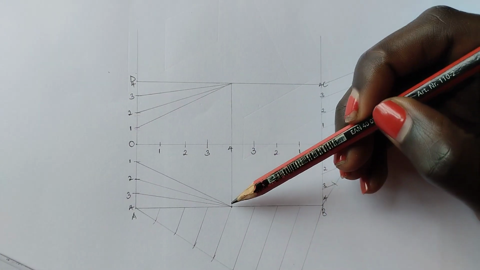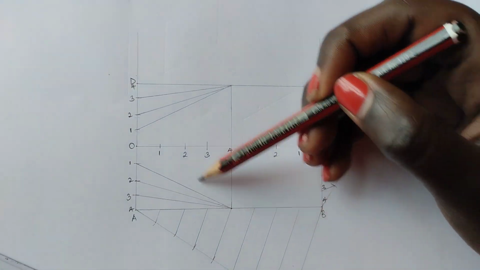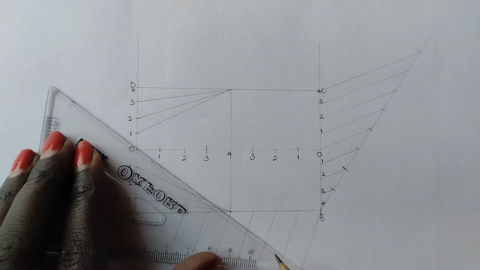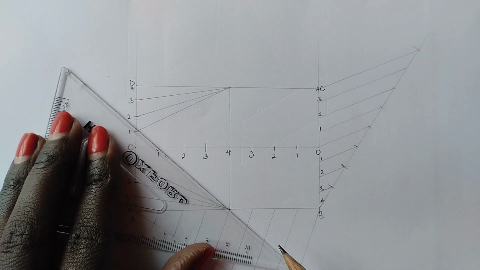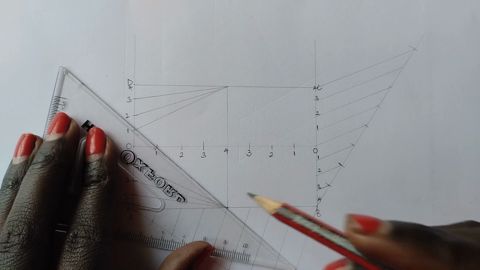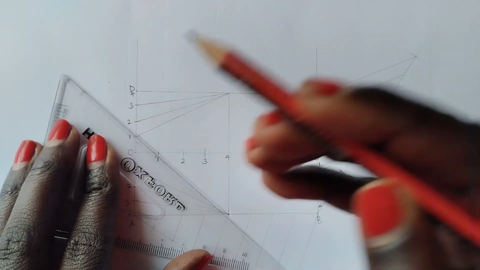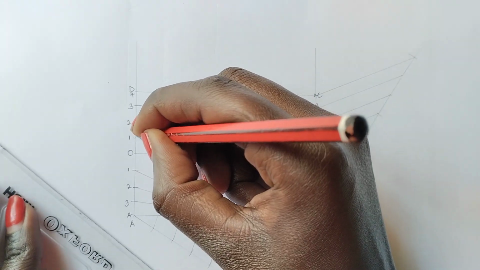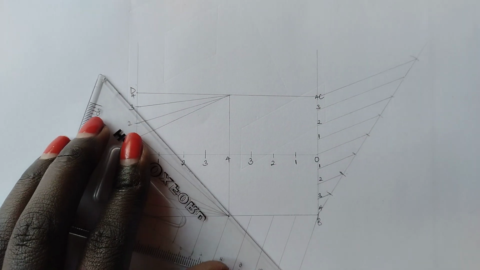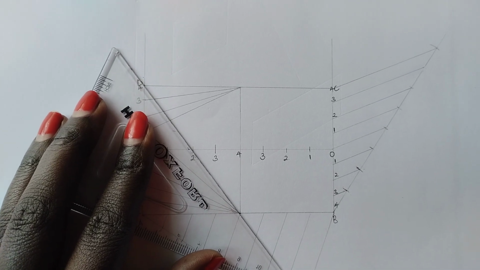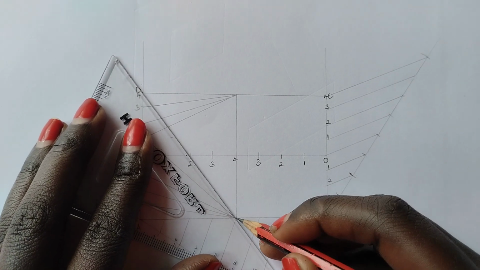Our next step, we are going to draw a line passing through point 1 and stop at line 1 from this vertex. So from the vertex, I'm going to draw a line through point 1, through point 1 to line 1. So we have, this is our first one of our points. And then a line passing through point 2 to touch line 2.